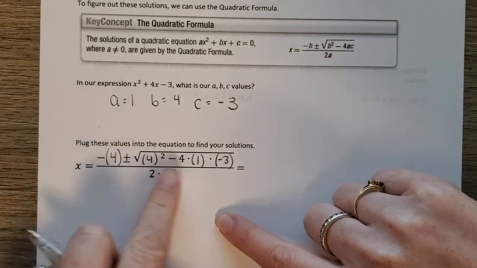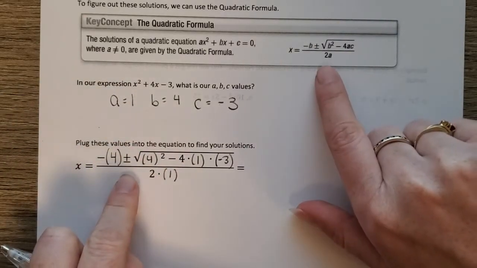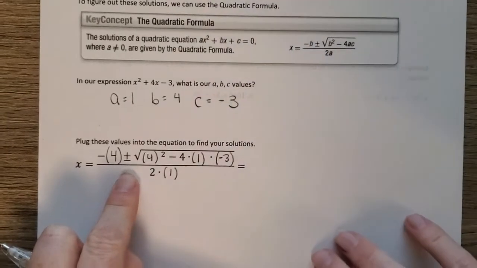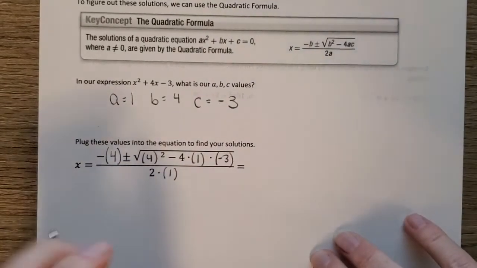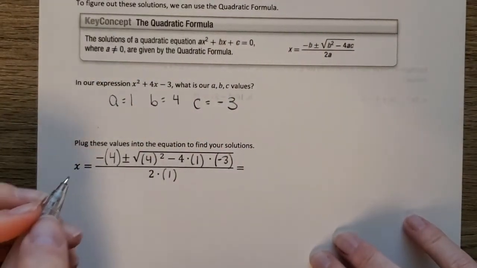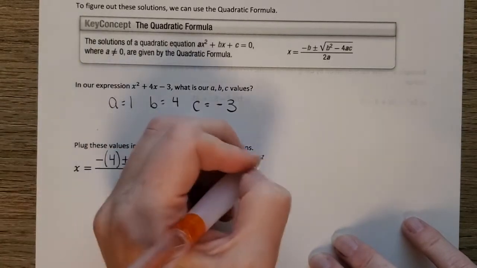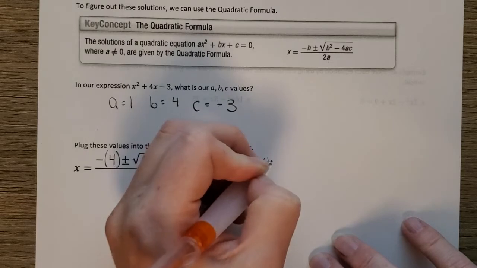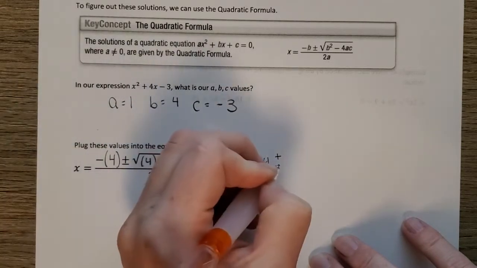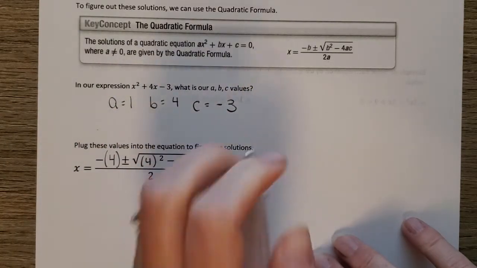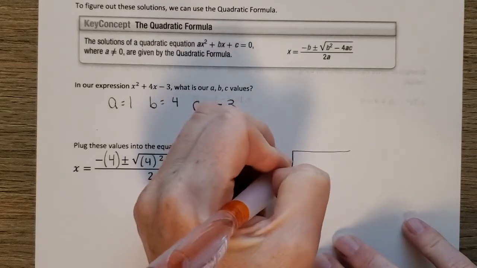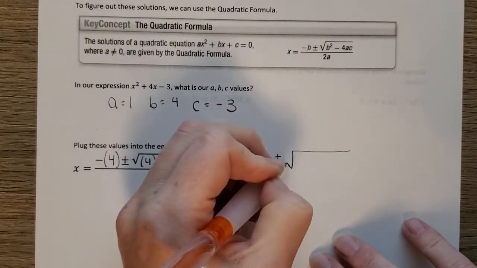So we're plugging in our values following what letters it tells us here. And then we have to be very careful with order of operations. Every time it's the same process, but we have to make sure we're careful. So the first thing we're going to do is make this 4 negative. So we have -4. Then we put a plus and a minus. That means we're going to add and subtract the value, 2 separate answers. We'll do that at the end.